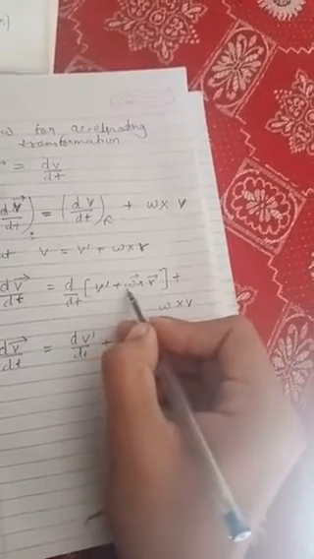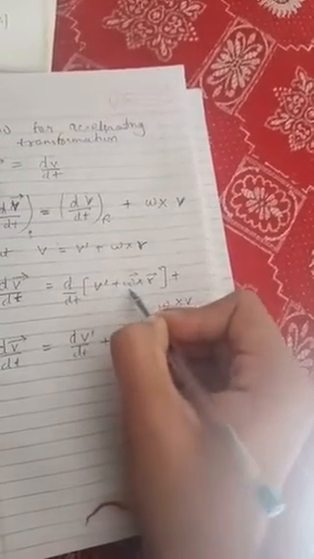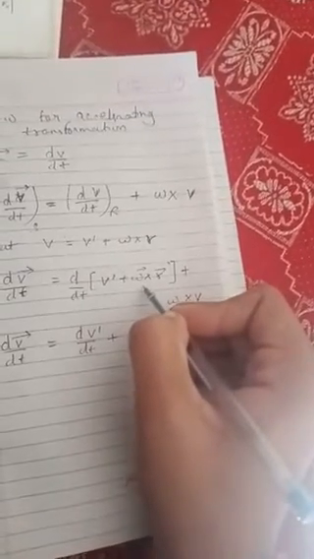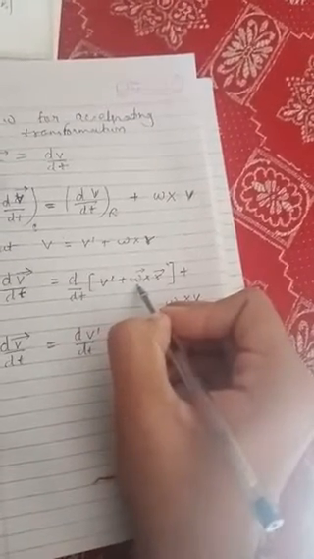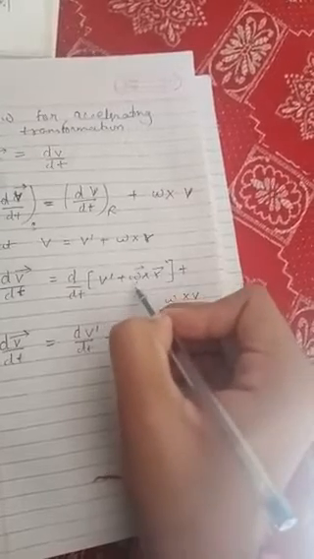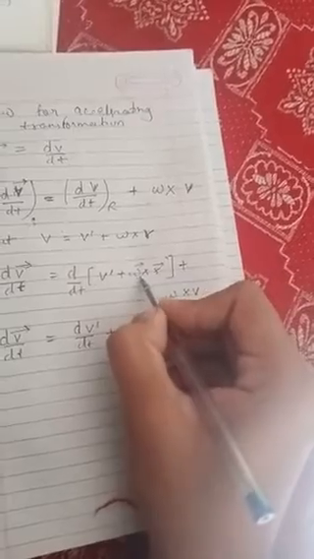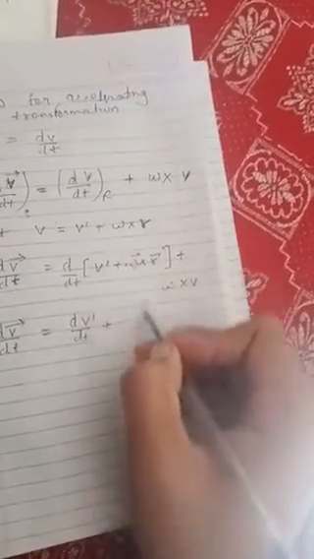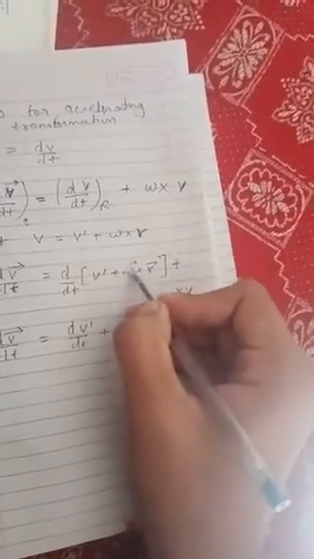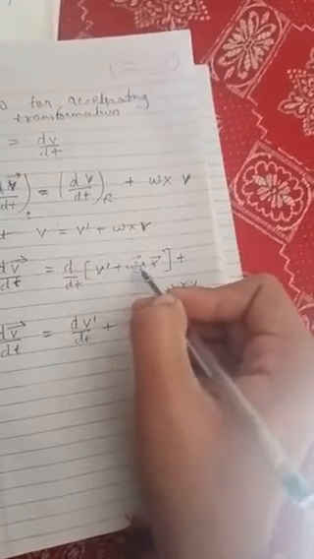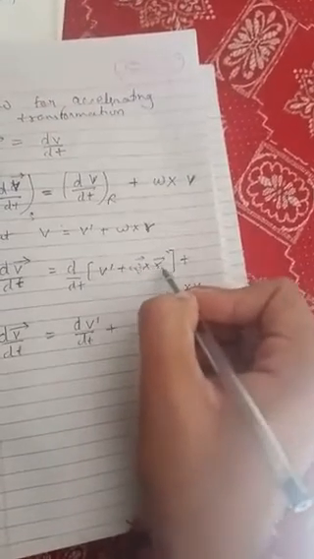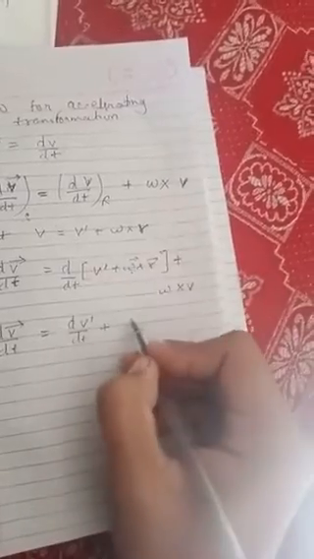Now for omega, a constant vector or a non-constant vector, two cases are there. If it is not constant, it is also a variable, and r is also a variable. So there is a product rule.